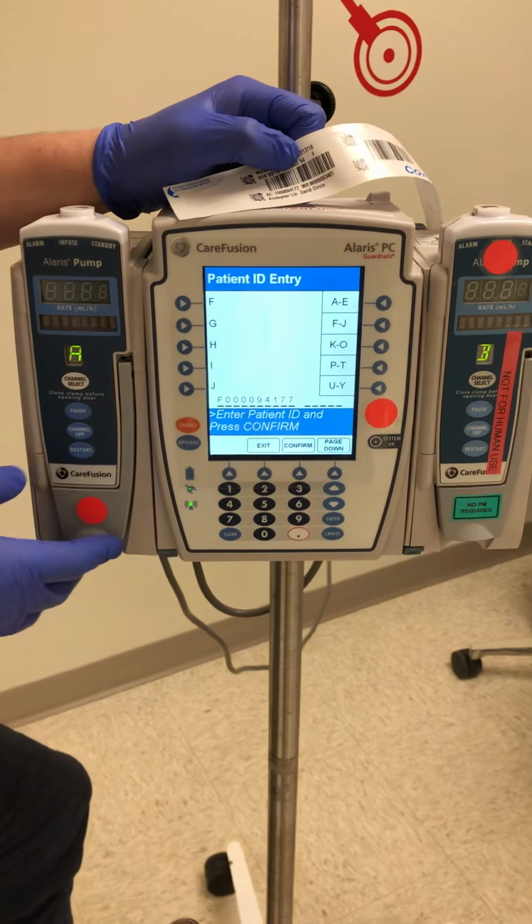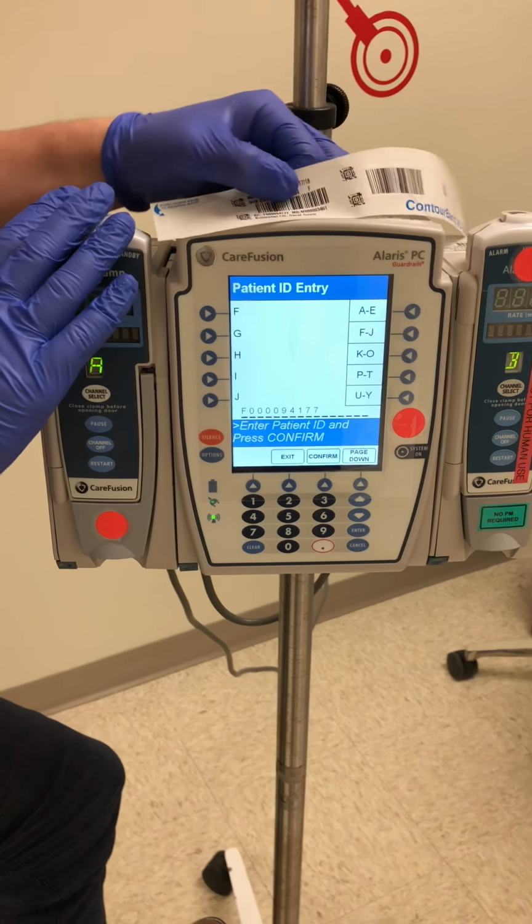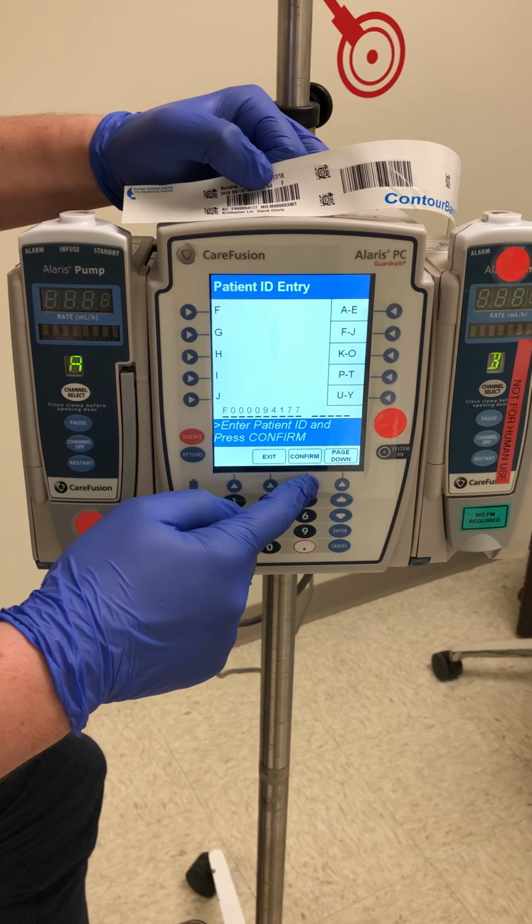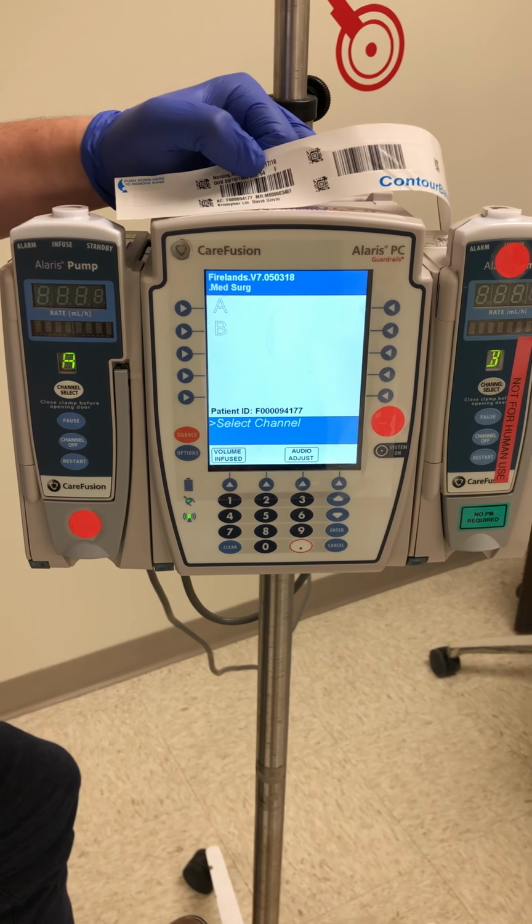Again, this is an important procedure. We want to make sure that our correct patient's ID is in the system here. We will then hit confirm, and we are ready to go.